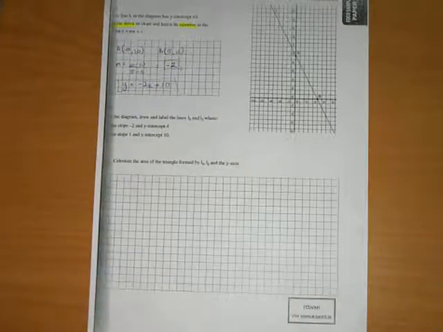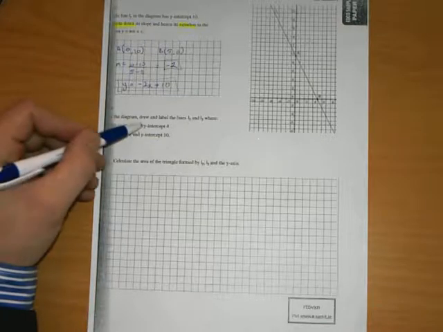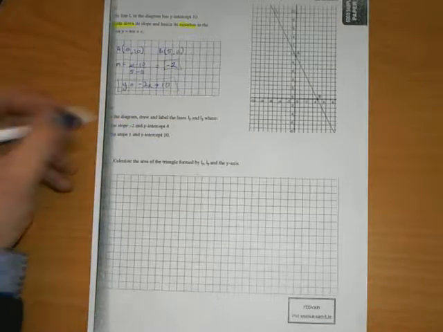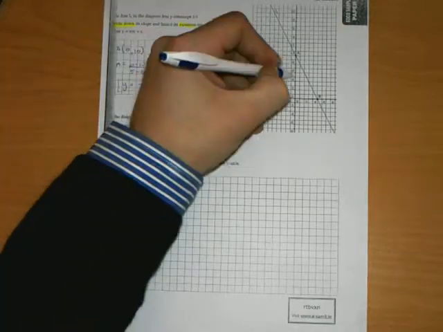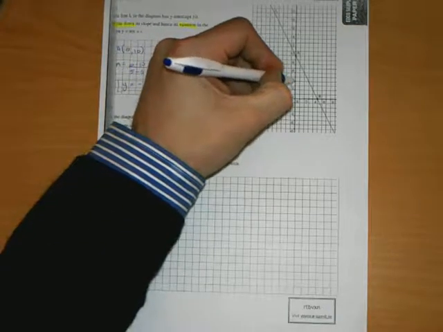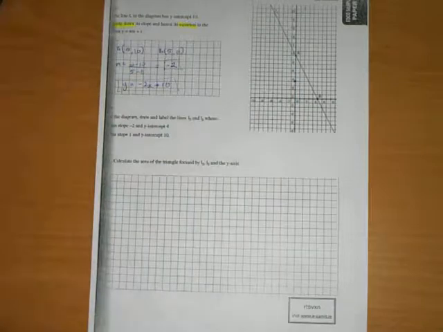Next, in part B, it asks, on the diagram, draw and label the lines L2 and L3, where L2 has slope minus 2 and y-intercept 4, and L3 has slope 1 and y-intercept 10. Let's mark the y-intercepts first. The y-intercept for L2 is at 4. So 0, 2, 4. And L3 is already marked at point A.